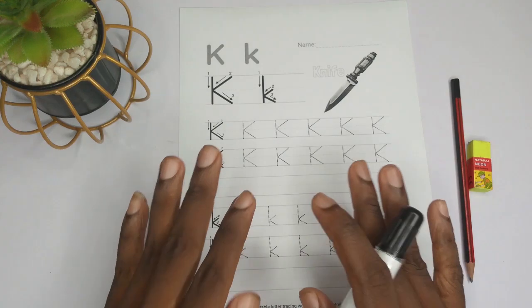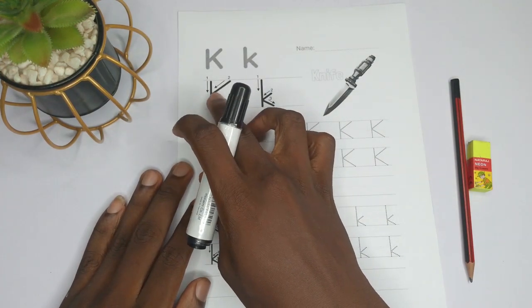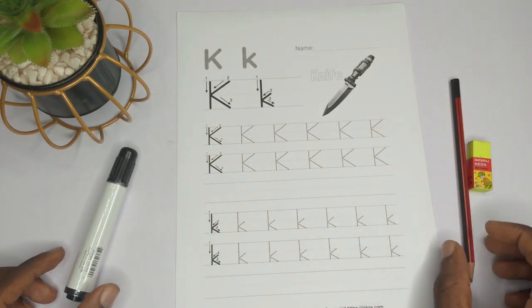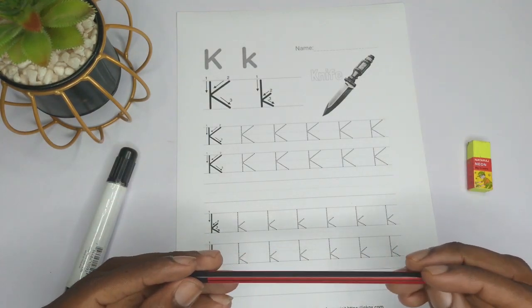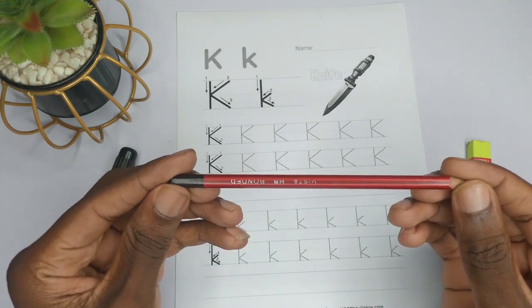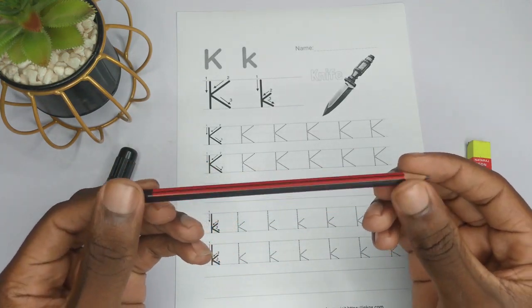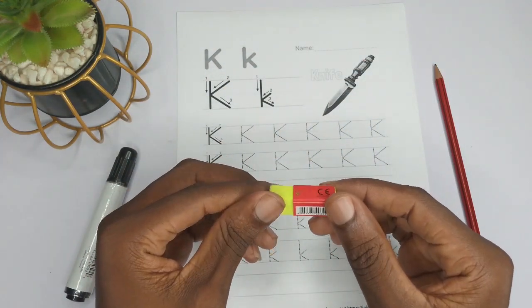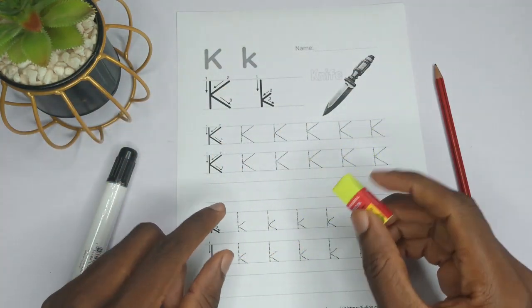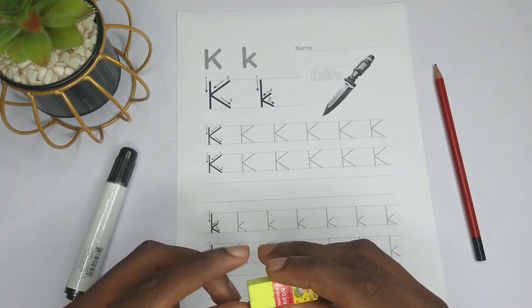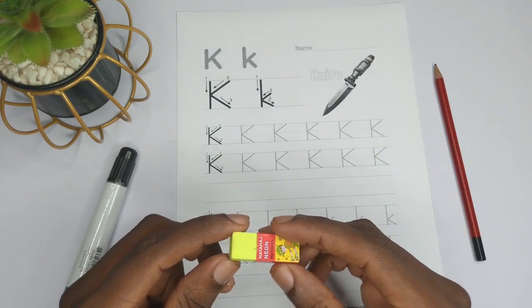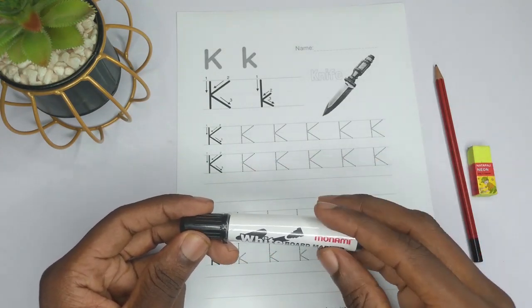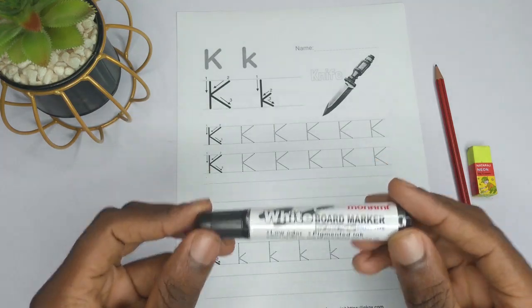In today's video, we want to learn how to write the alphabet K, both the capital K and the small k, as we can see over here. Now, for us to be able to write or trace this alphabet, we need a pencil. Any normal pencil will do, and we also need an eraser in case we make a mistake whilst we are writing. We use the eraser to erase our mistakes. So an eraser, very good. But for me, I will be using a marker so that it is black and bold enough for you to see. Very, very important.